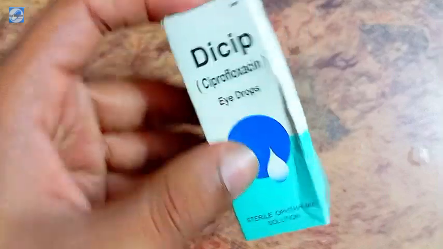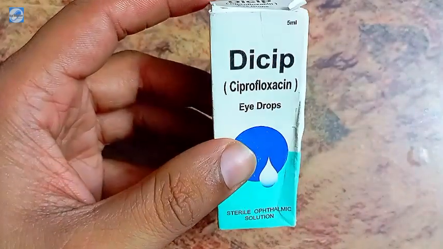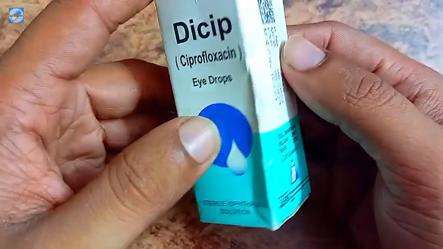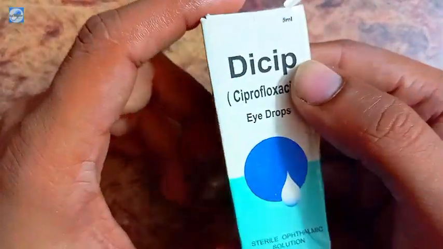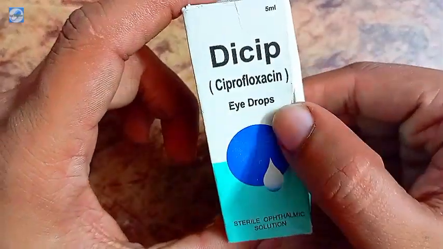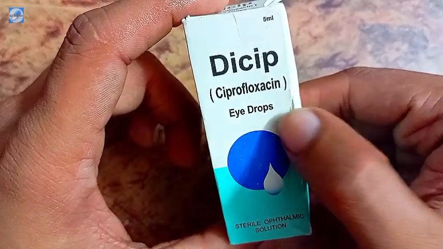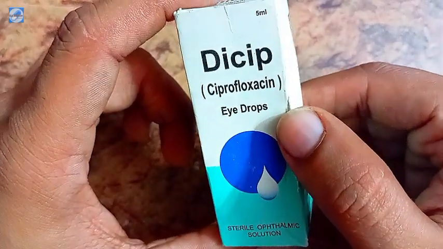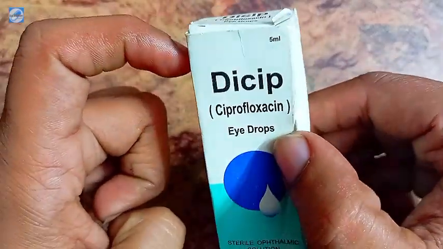It's an antibiotic eye drop and it is used to treat bacterial infections of eyes. So it's a very good and effective medicine for the bacterial infection. It is only used for the bacterial infection. It doesn't treat the viral or fungal infection of the eyes. Okay, it is only used for bacterial infections.